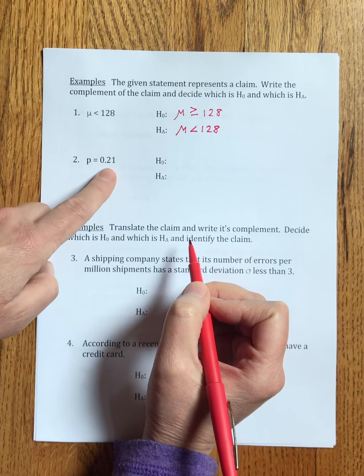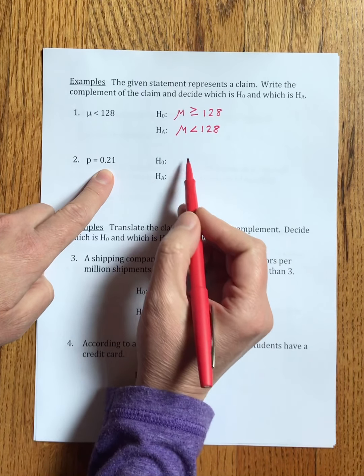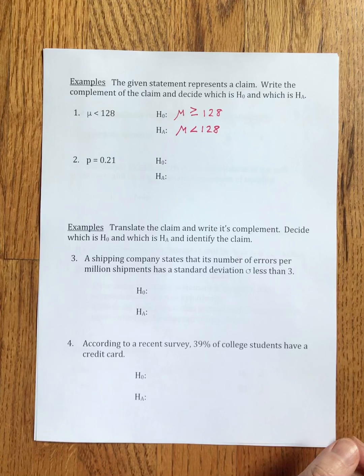So we know the opposite of less than is greater than or equal to. The second claim, p equals 0.21. You might pause the video, see if you can decide where it goes, and then see if you could also complete the other hypothesis.